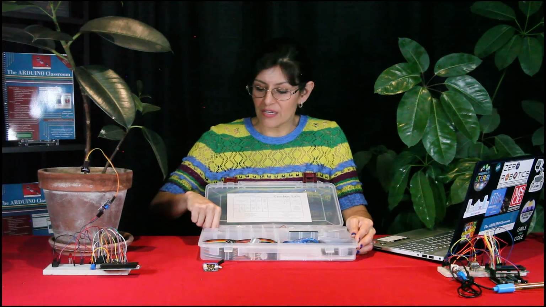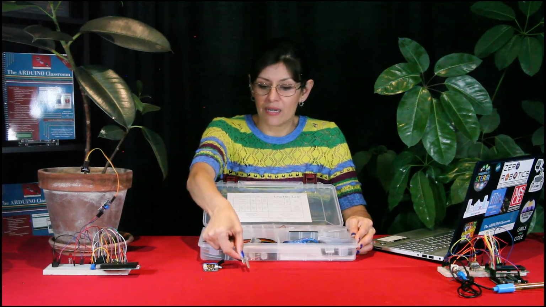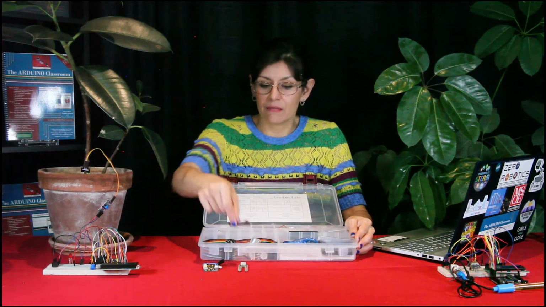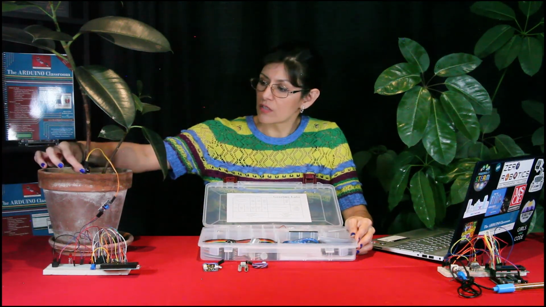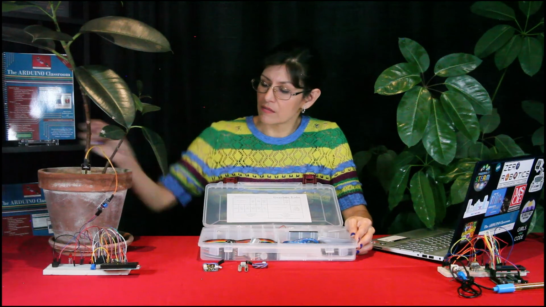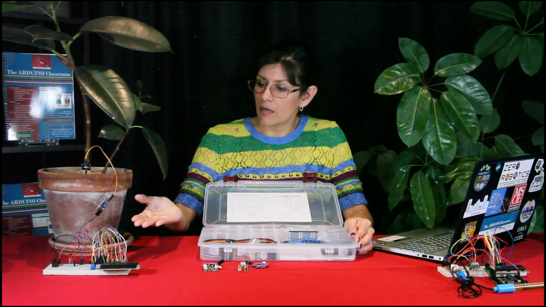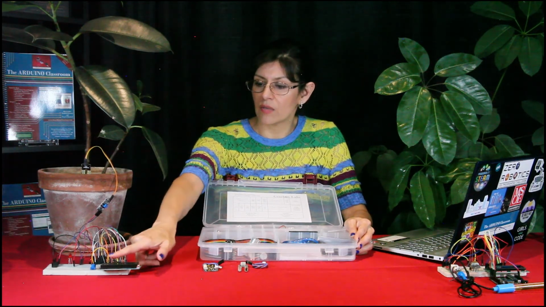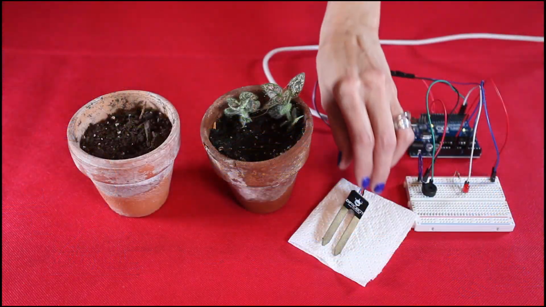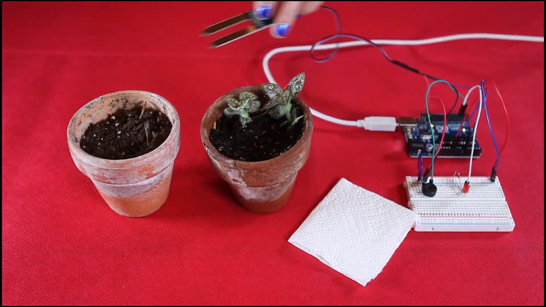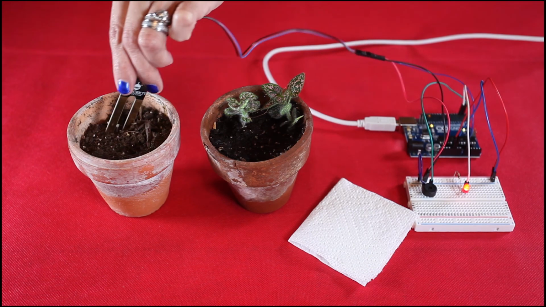Our next sensor is the soil moisture. So we have the sensor and it's coming with a cable. This sensor goes into the soil like this. We have an example. Sometimes we attach an LCD so the information can be displayed here. Let's take a look at the soil moisture video from the curriculum.